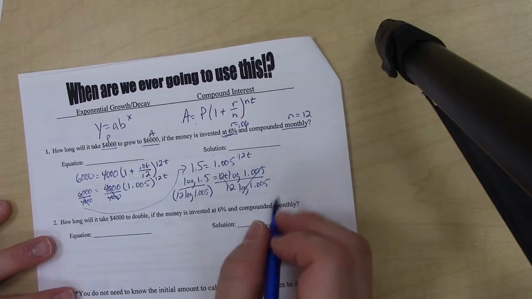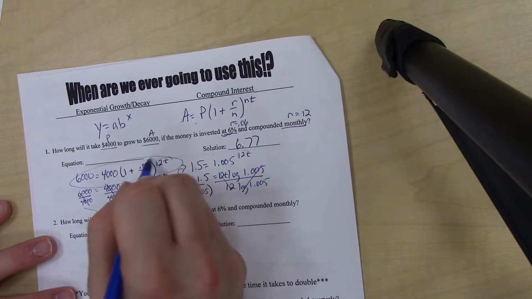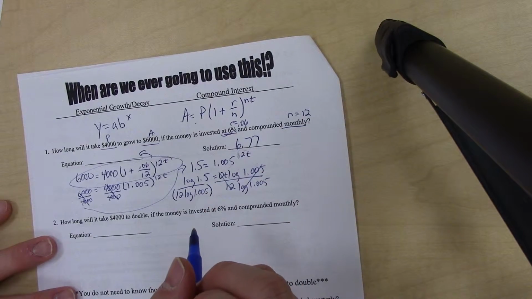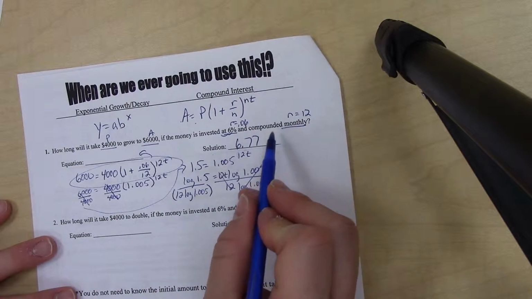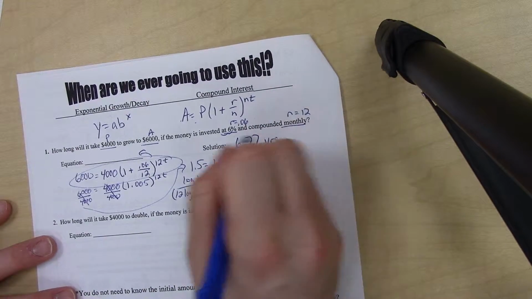What you should get is 6.77. By the way, this is the equation. I suppose I probably could have written it in the equation line. What are we talking about? 6.77 what? Not months. It's compounded monthly, but over 6.7 years.